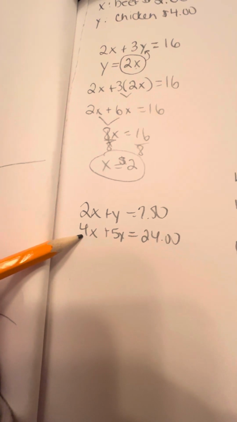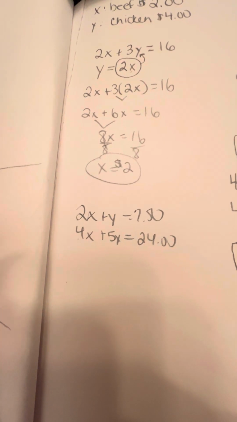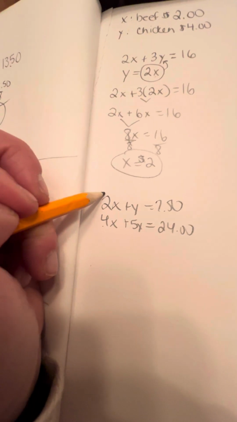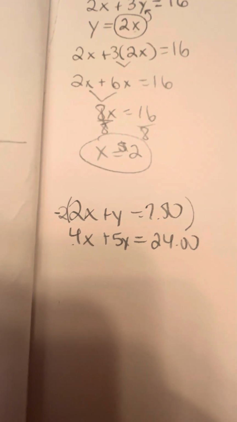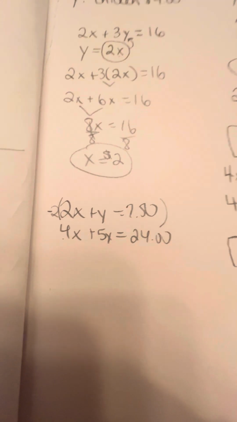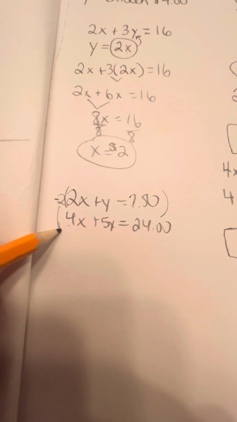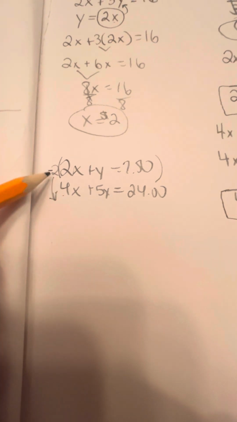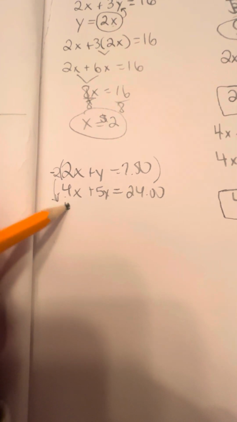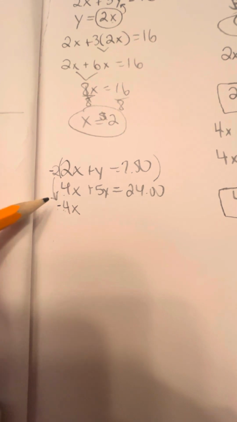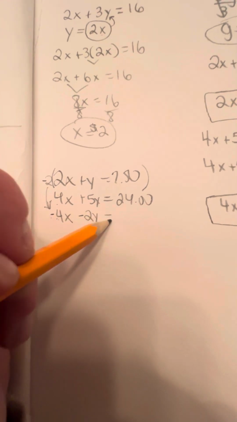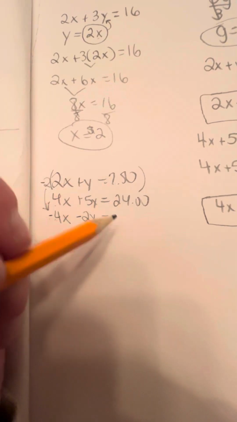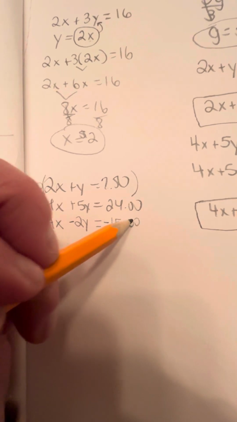So if I have 4x here, this up here would be a negative 4x, and then that makes them cancel each other out. I'm going to have to multiply, and I can't just do that to one thing. I have to multiply the whole top. We're going to multiply it by negative 2, because negative 2 times a positive 2 will get me the 4x that I want. So I'm going to rewrite this top equation right below it. Negative 2 times a positive 2x is going to give me negative 4x, and there's your opposites. Then negative 2 times a positive y gives me negative 2y. And then negative 2 times the 7.50 gives me negative $15.